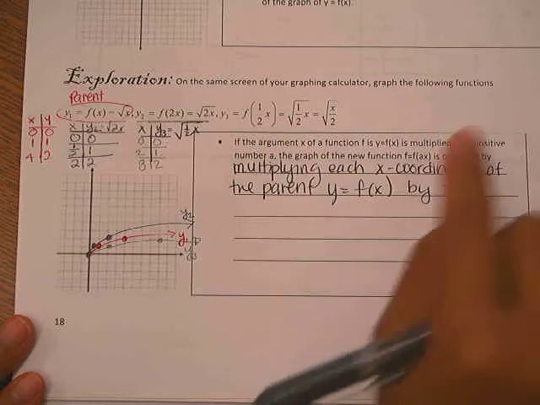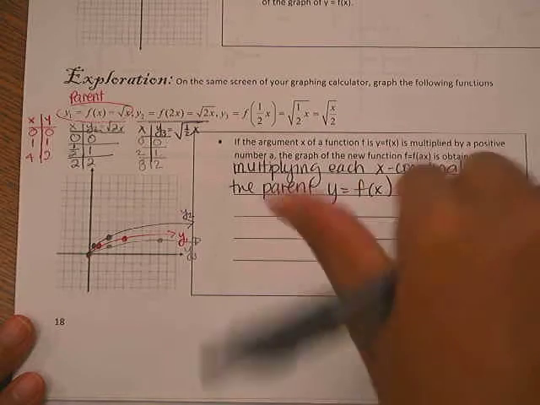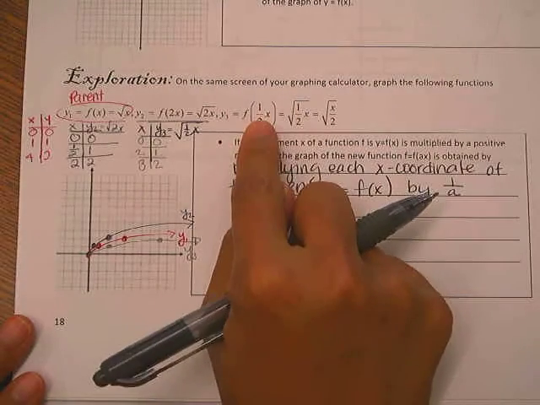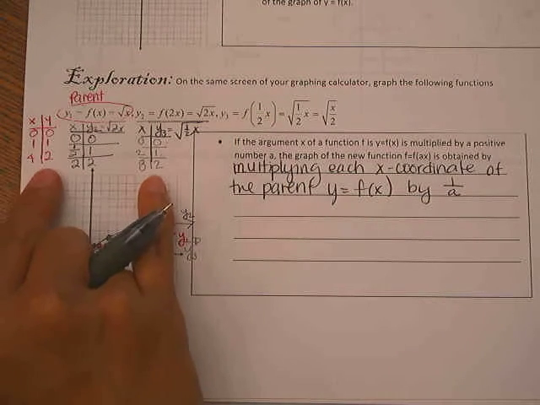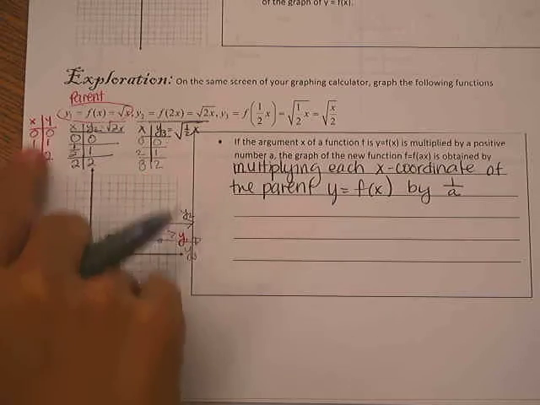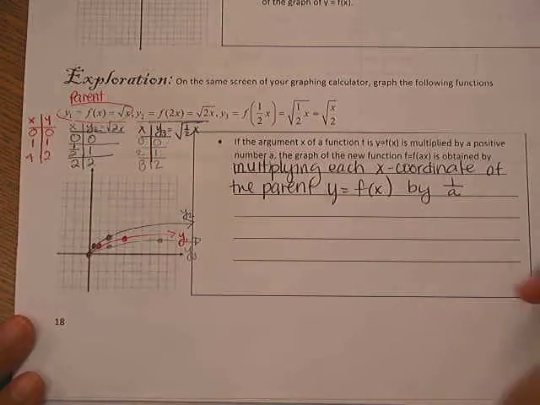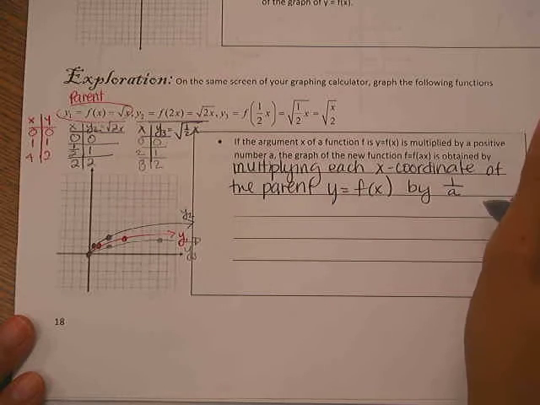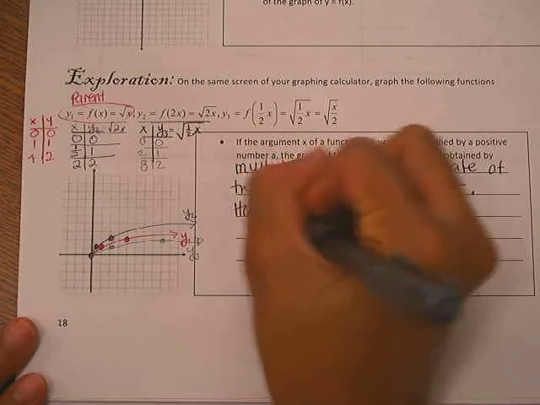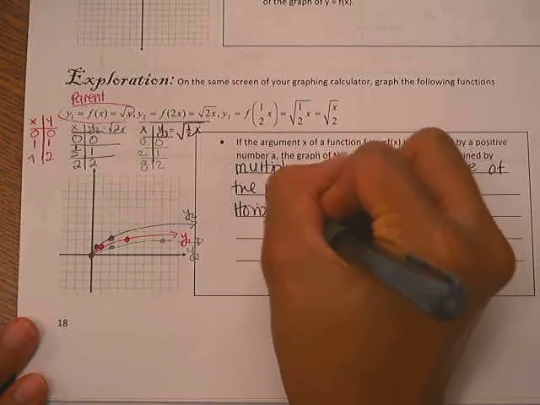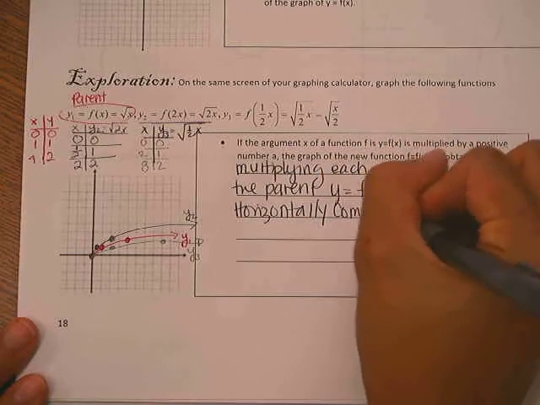becomes a 2, okay? So remember, whenever you're dividing a number by a fraction, all you got to do is flip it. So 1 divided by a half is really 2. So from the parent to y subscript 3, I'm multiplying by 2, so that's why I have it twice as long. So we're multiplying by 1 over a. We call it horizontally compressed, or compression.